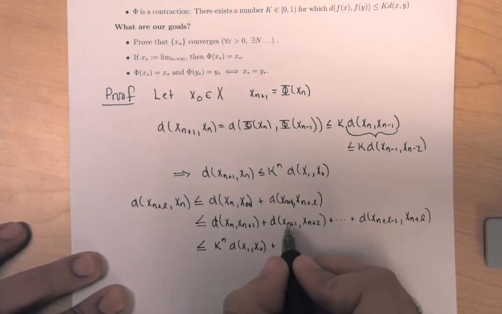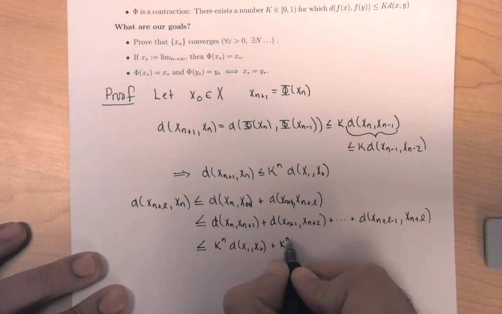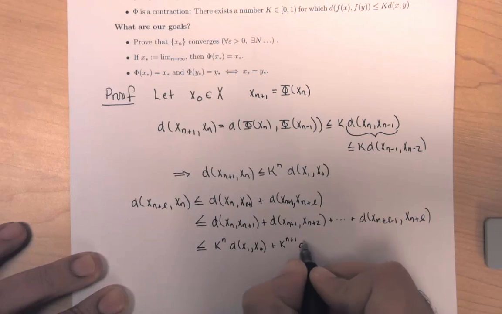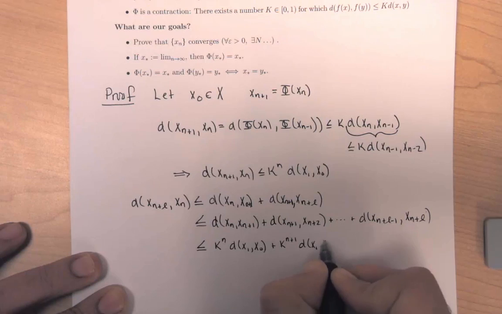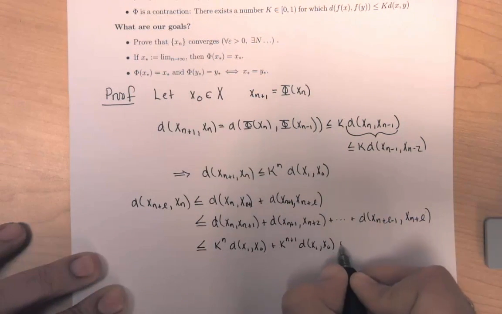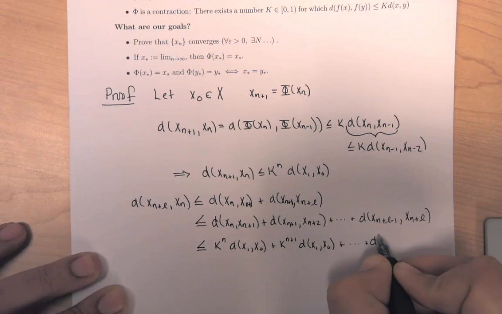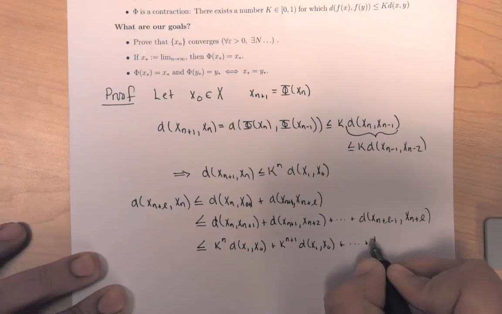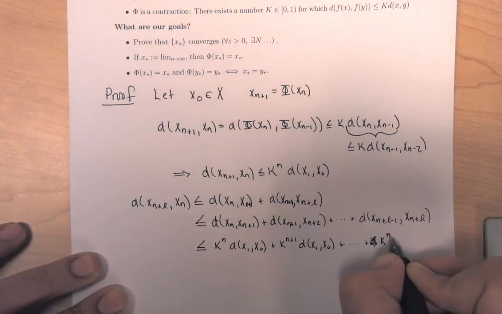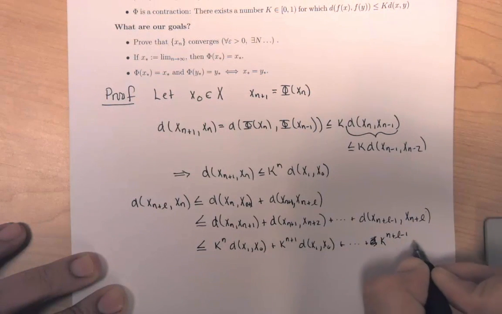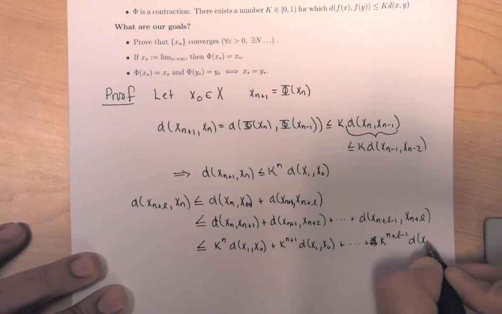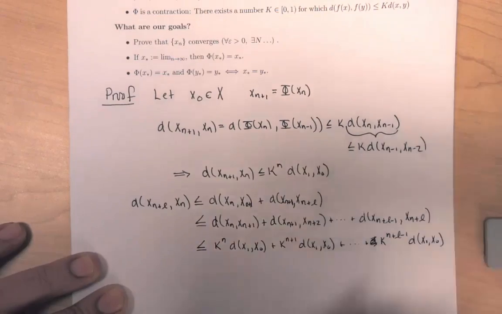Using this formula here, I would get k to the n+1 times the distance from x_1 to x_0. And if I keep going, I get k to the n+L-1 times the distance from x_1 to x_0.